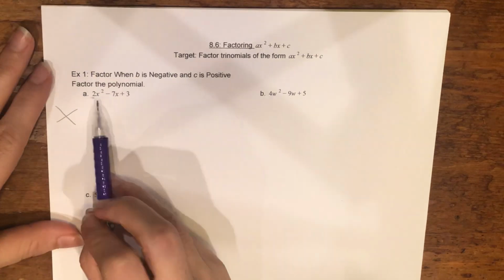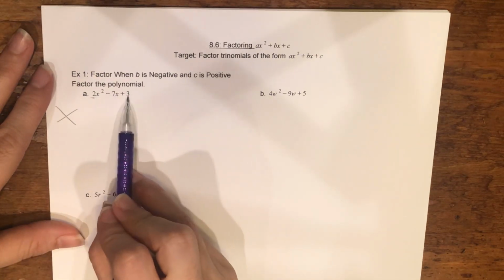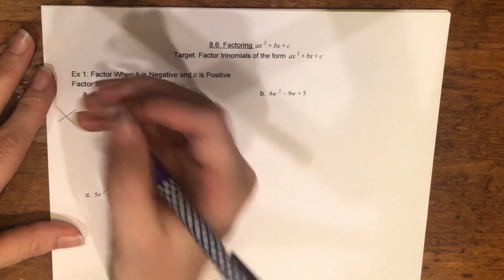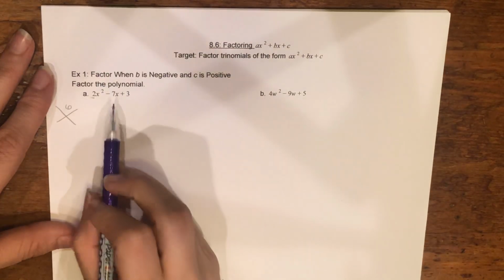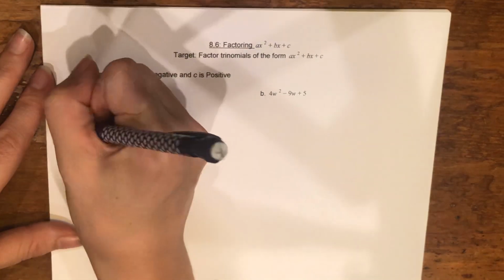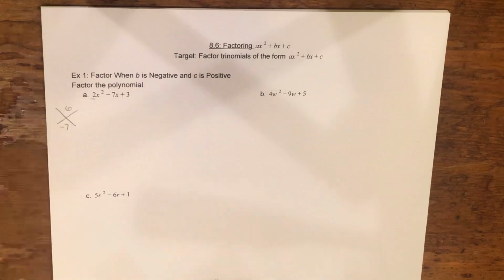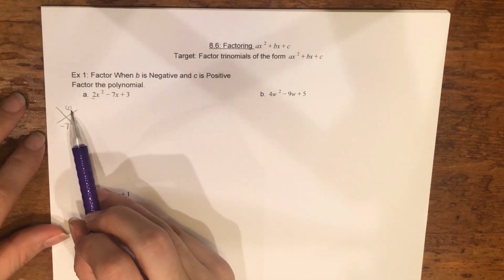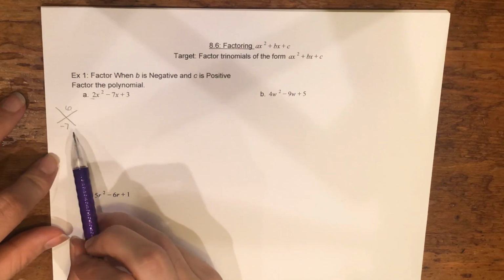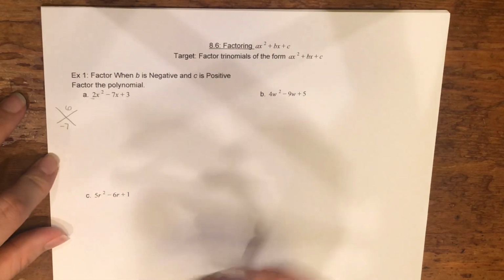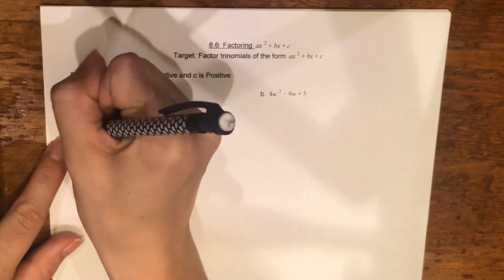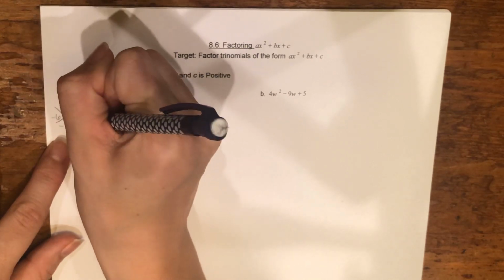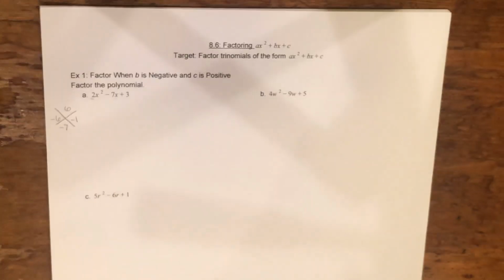Okay, then you're going to multiply 2 times 3, which gives you 6. So we're going to put a 6 here. And then I'm still going to have this -7 down there. Okay. Now I just need to figure out what multiplies to 6 and adds to -7. Okay. I do know it's going to have to be in some negatives. So it's going to be -6 and -1.